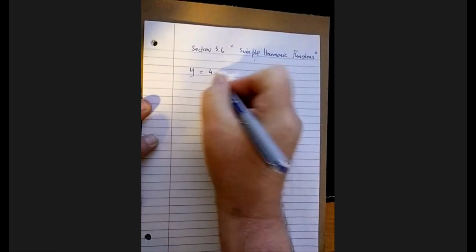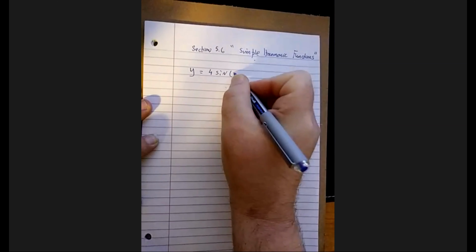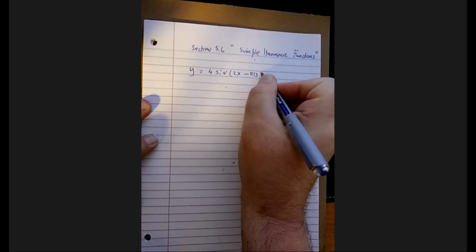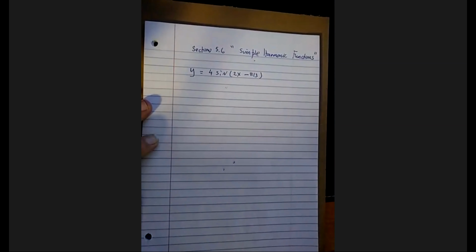So quite a lot of the questions take the form of, here is a harmonic function. Find the amplitude, which we know how to do. Find the period, and find the phase shift, and then they add an extra thing called the frequency, right? So let's take an example. Suppose I had 4 sine of 2x take away pi over 3. That is an example of a simple harmonic function.